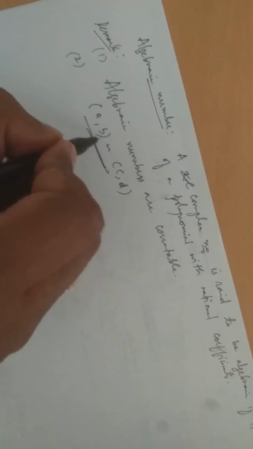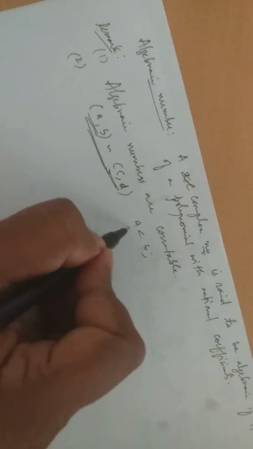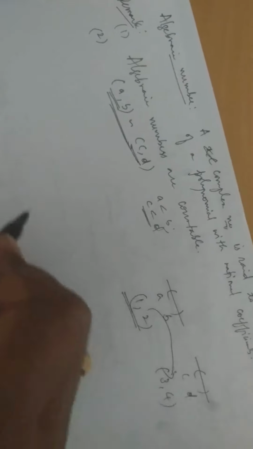That means the number of elements in this interval is equal to the number of elements in this interval, where A is less than B and C is less than D. If I take any interval AB as well as CD, or else take 1, 2 as well as 3, 4, the number of elements here is the same as the number of elements here. Or else take 5, 8. The number of elements here is exactly the same as in this. Is it clear?